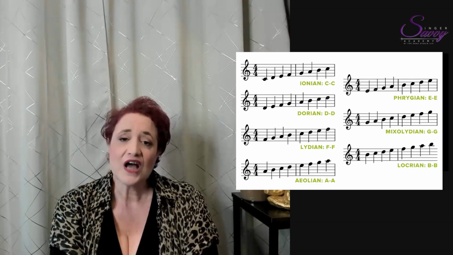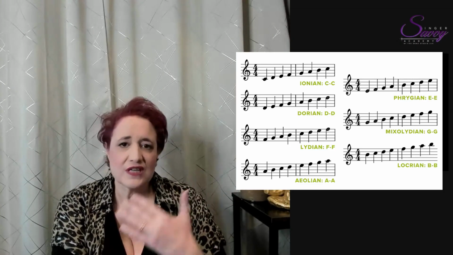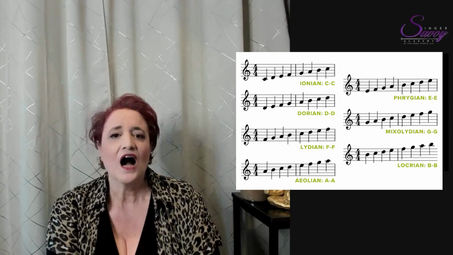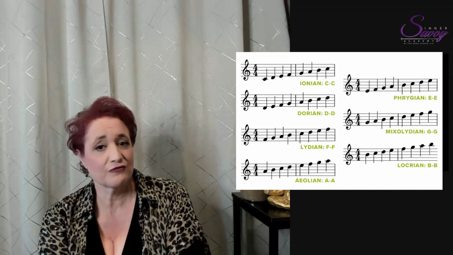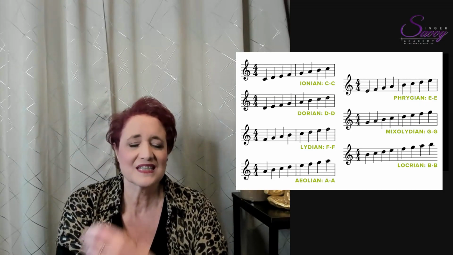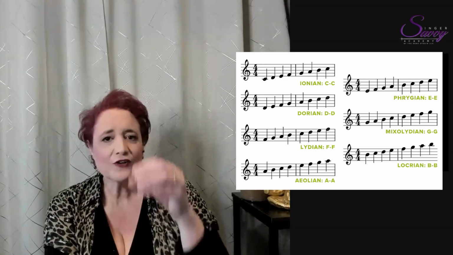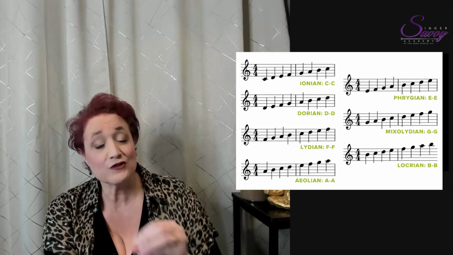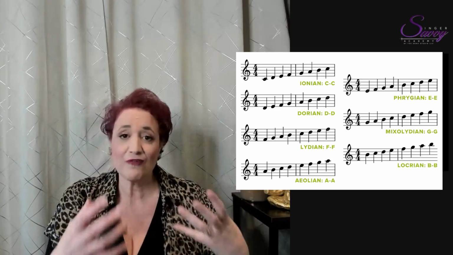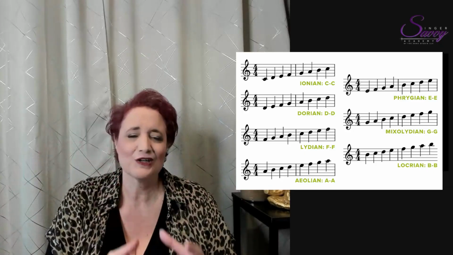Now, modes are used in Western music today, and oftentimes jazz musicians really play with these modes when they are trying to find scales and modes to create their improvisation on. But understanding modes and how the Western major and minor scales come from them is an important aspect of understanding harmony and melody in music theory.